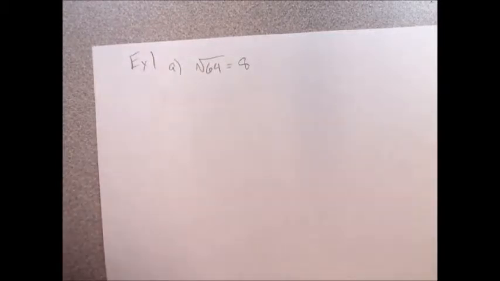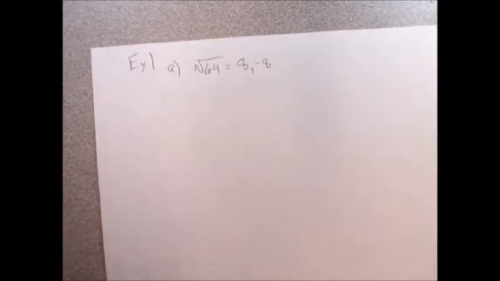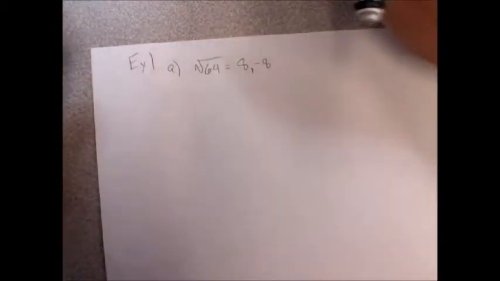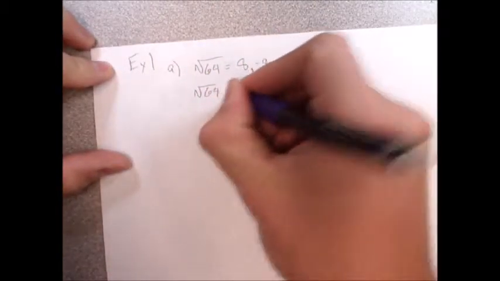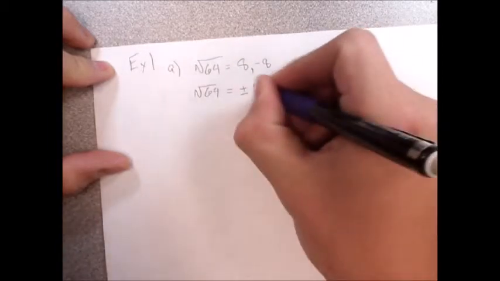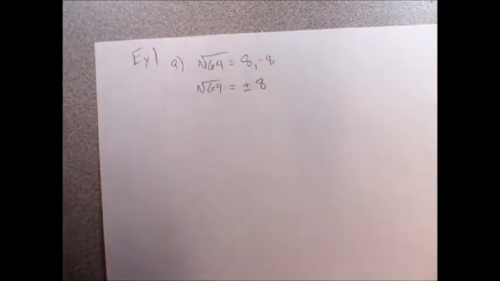Now, there's another part to this, so you need to start considering it. What about negative 8? Isn't negative 8 times negative 8 a positive 64? So, since it is, negative 8 is also an answer to what is multiplied by itself and equals 64. Okay, so our answers need to start being considered like this. Just need to start thinking in this realm. Positive and negative answers for our square roots. Okay? So both negative 8 multiplied by negative 8 is 64, and positive 8 multiplied by positive 8 is 64.